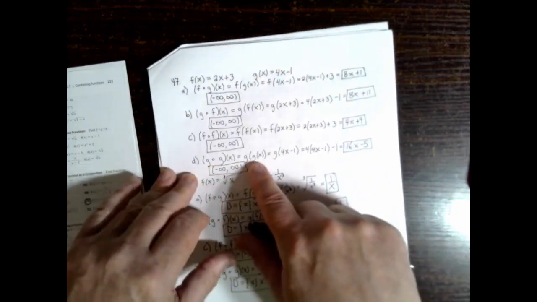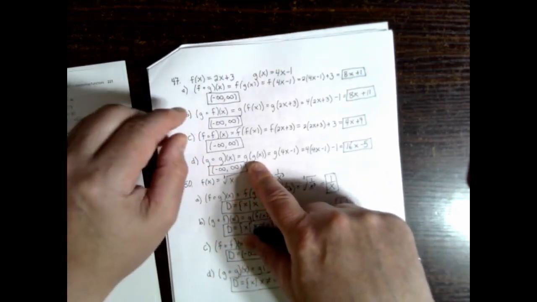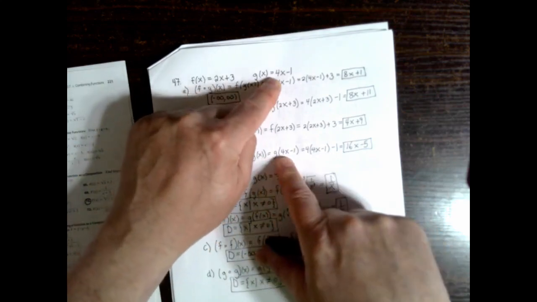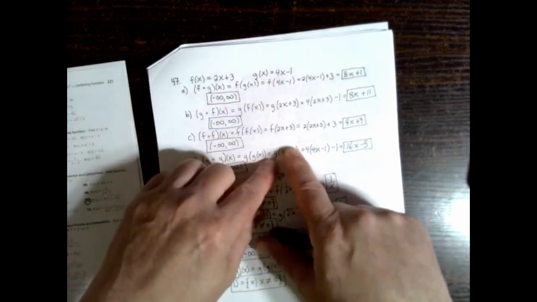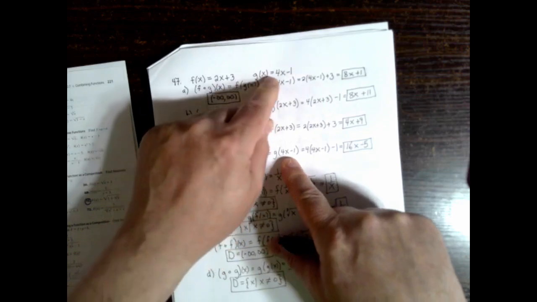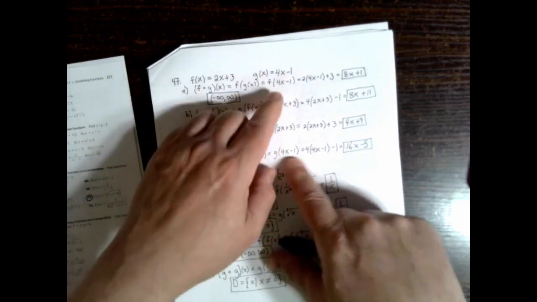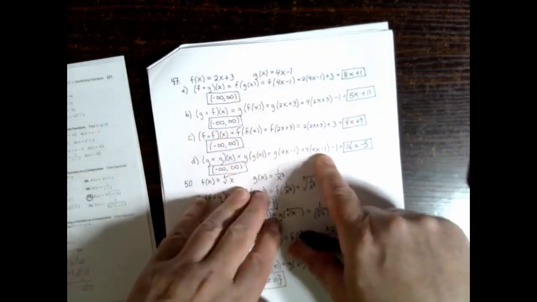Now what's g of g? That's g of x. Well, g of x is 4x minus 1. Okay, now here we're going to take this guy, multiply it by 4 and subtract 1. So 4 times it, minus 1.